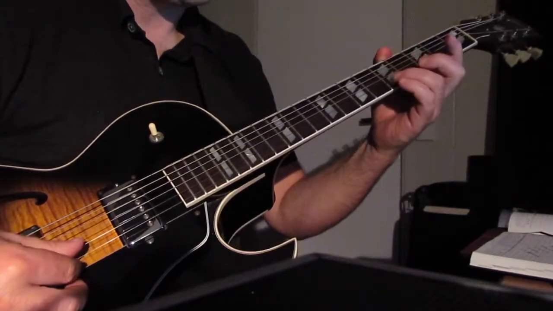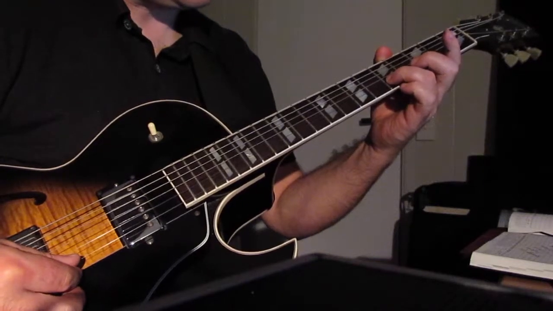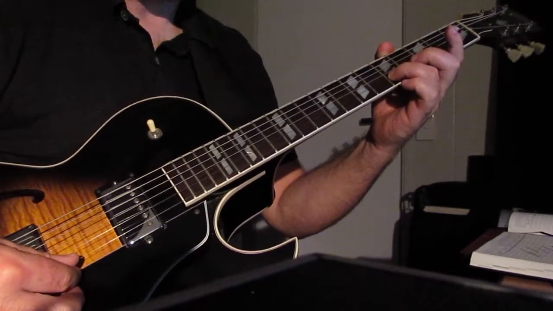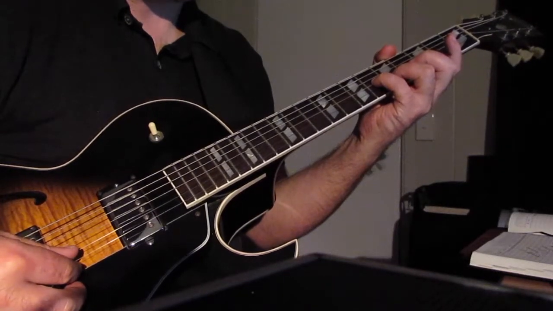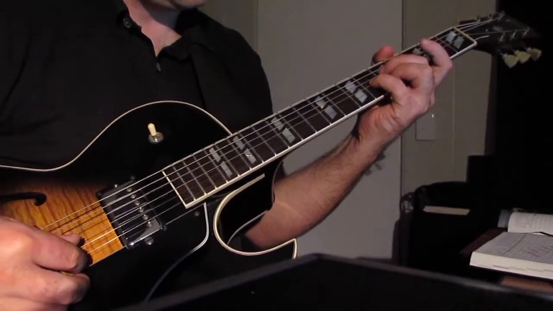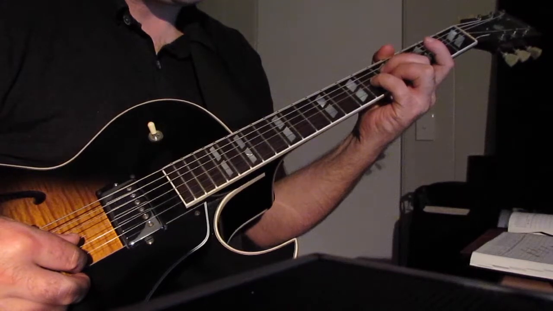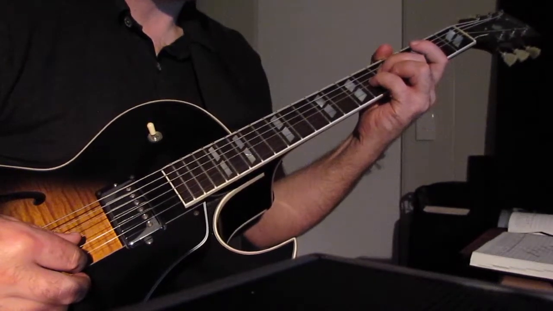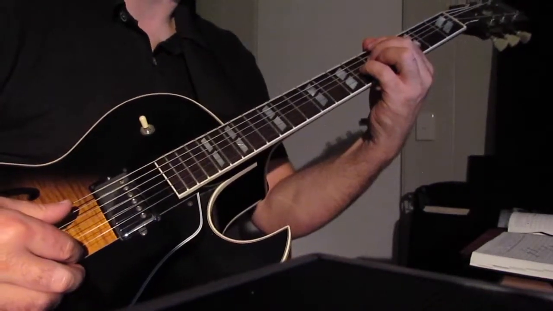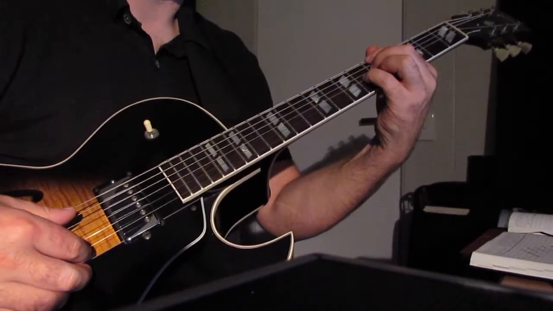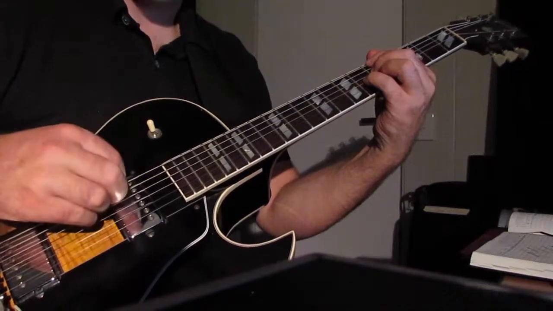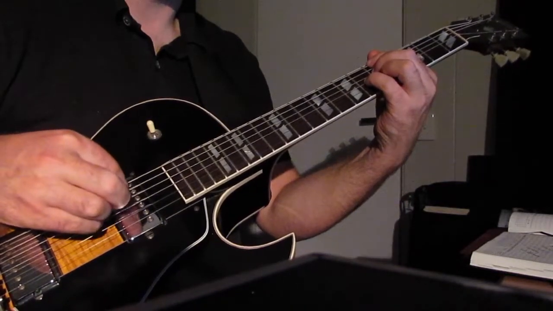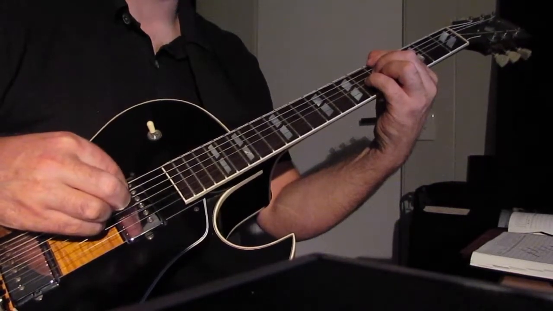So I've got my third finger on the 5th fret on the second string, my little finger on the 6th fret on the 3rd string, my second finger on the 5th fret on the 4th string, and my first finger on the 5th fret on the 6th string. That's an A7 chord, so the A string is being muted just naturally under my first finger.